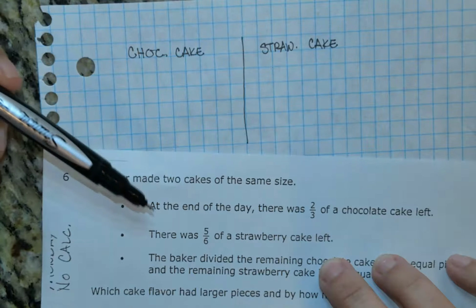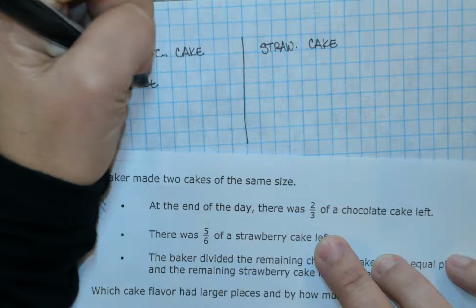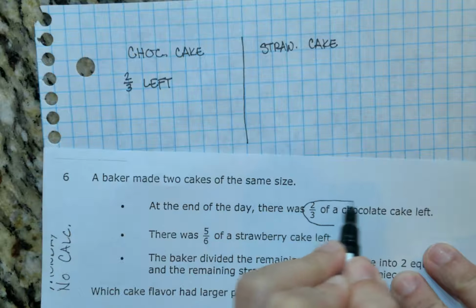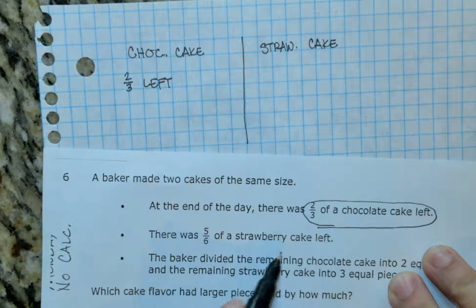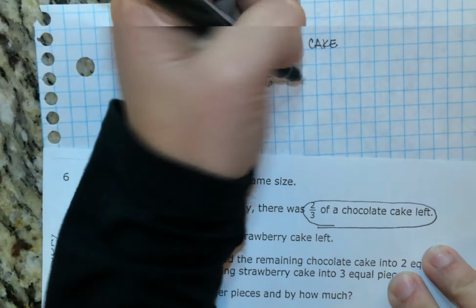It says at the end of the day, there was 2/3 of a chocolate cake left. So I'm going to write here that I've got 2/3 left. That's the information it gave me there. So 2/3 of that chocolate cake was left. There was 5/6 of the strawberry cake left. So I'm going to write up here 5/6 left of the strawberry. And that says it right there.